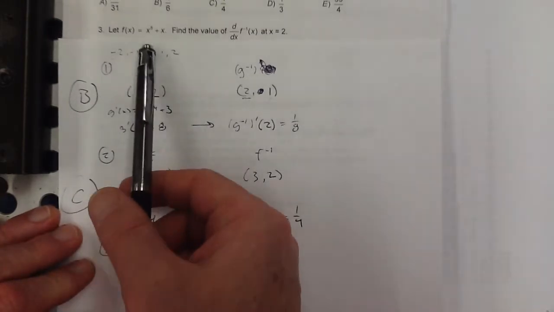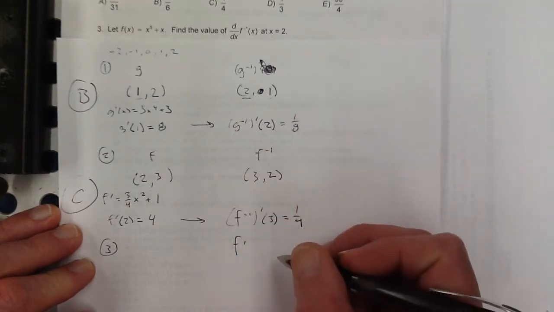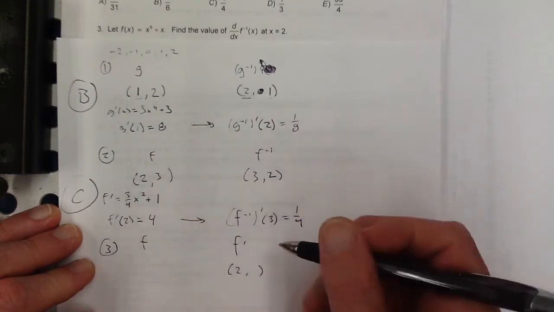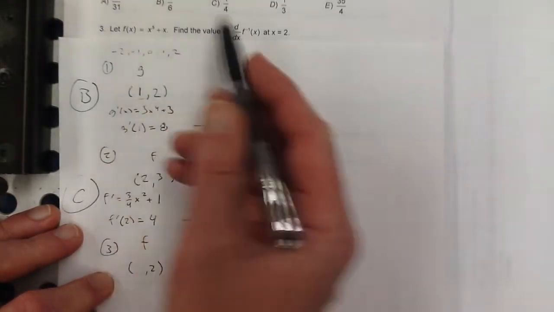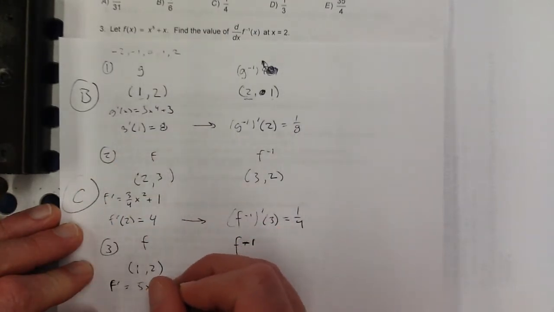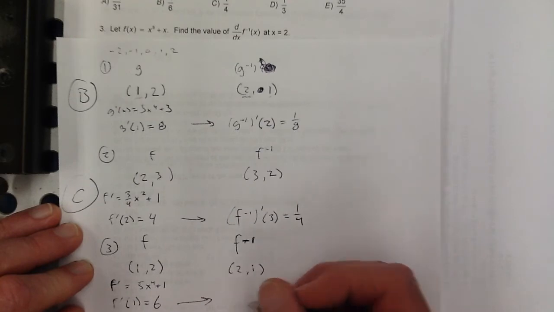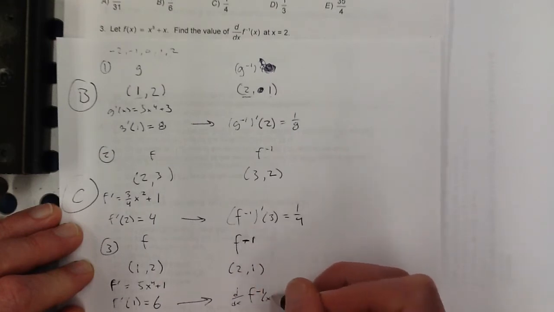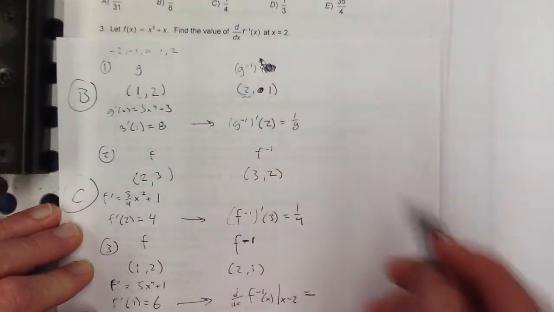Number 3. I want to find this, which is just the operator form of the derivative, it means the same thing. So for my f inverse function, I've got a point 2 comma something, which means on f, sorry, that should be inverse there, not prime, is something comma 2. So let's inspect this. Well, looks like 1 is going to do it. And then f prime is 5x to the 4th plus 1, and f prime of 1 is 6. So that's going to give me over here the derivative of f inverse of x at x equals 2 is 1/6.